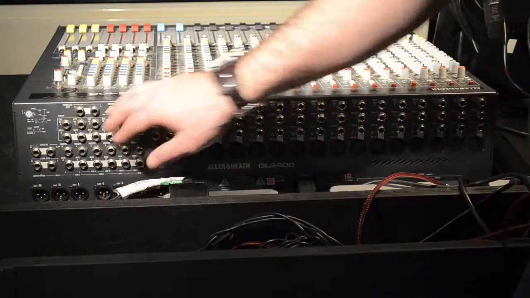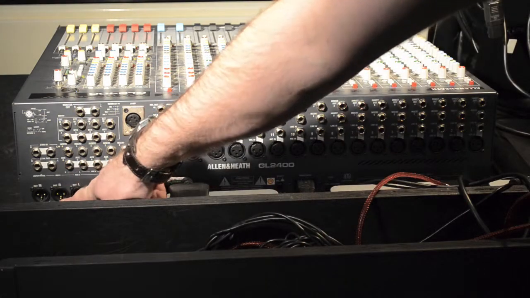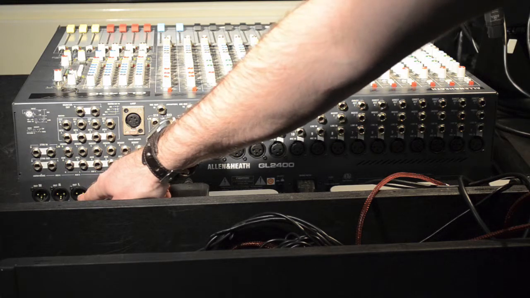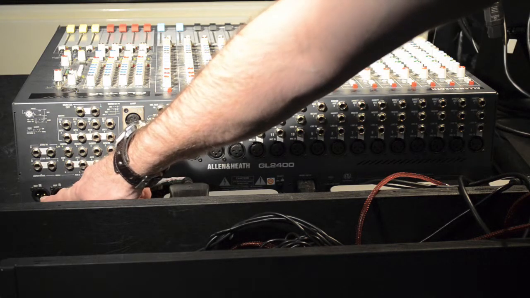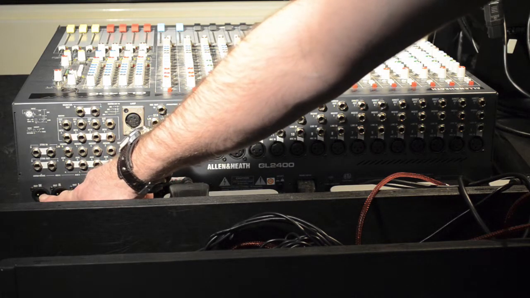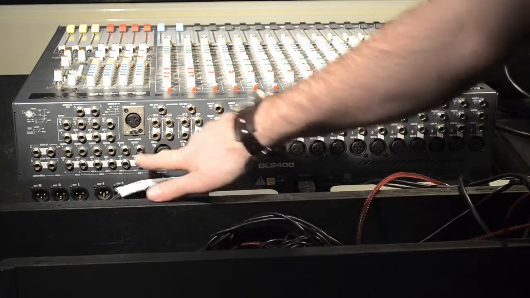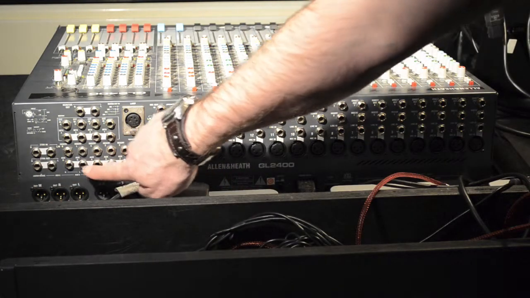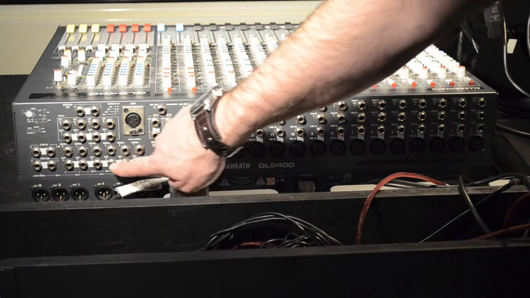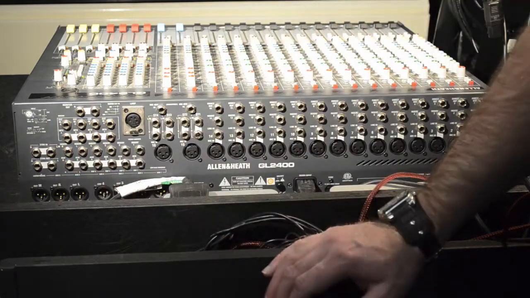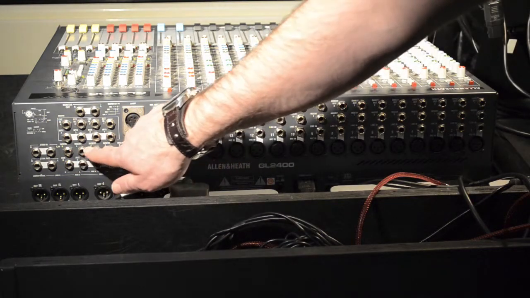Okay. Over this section here is your main left and right output. These are XLRs. And your mono, again XLR, would probably feed a sub. You've also got your auxiliary sends. The outputs are here, the physical outs, so 1, 2, 3, 4, 5 and 6. And you've got your group inserts over here as well.